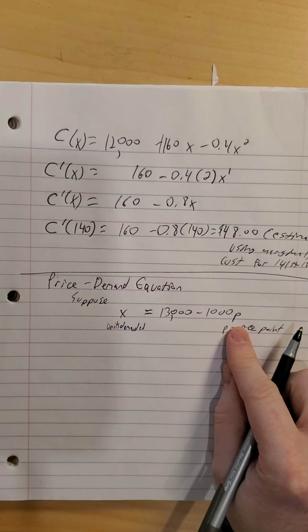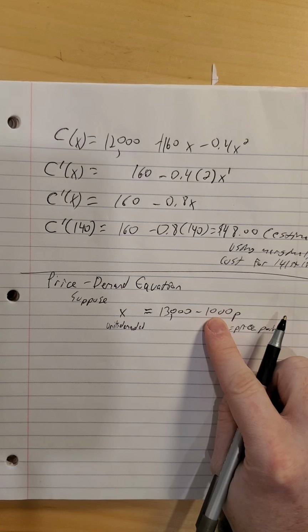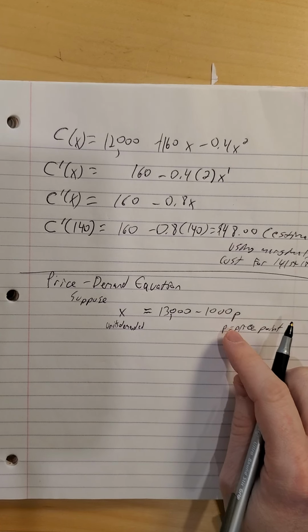In other words, each time the price goes up by $1, in this case, the demand will go down by 1,000 units.